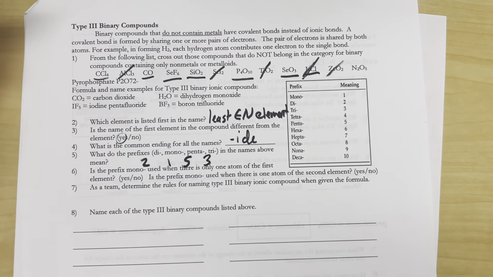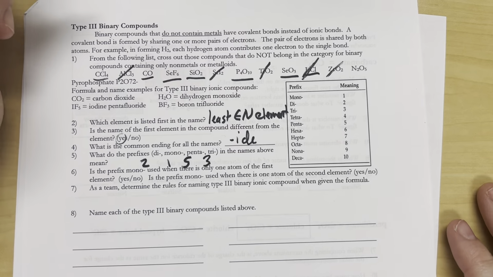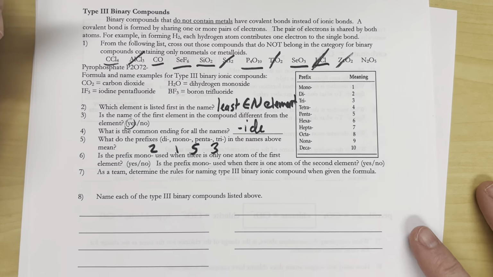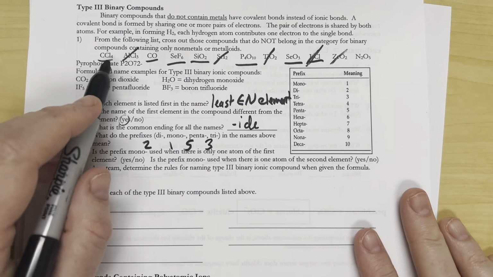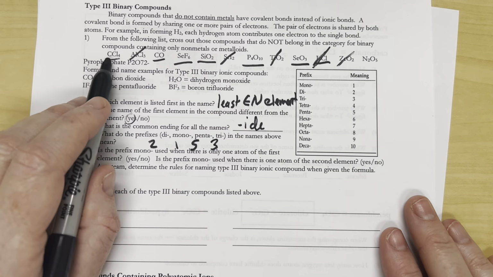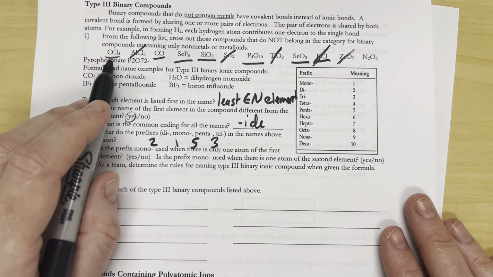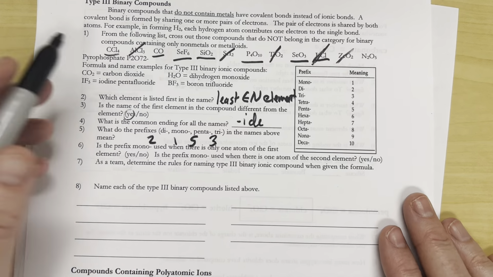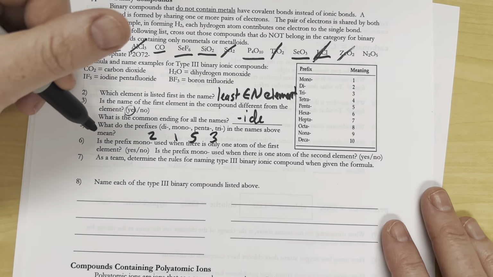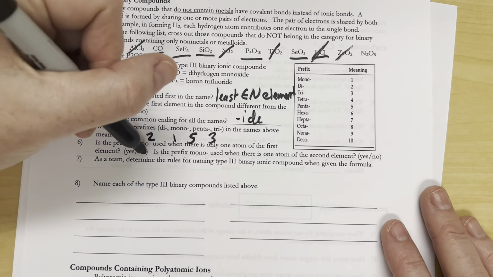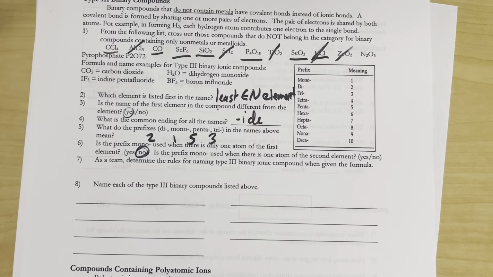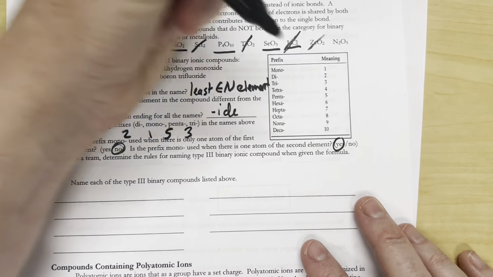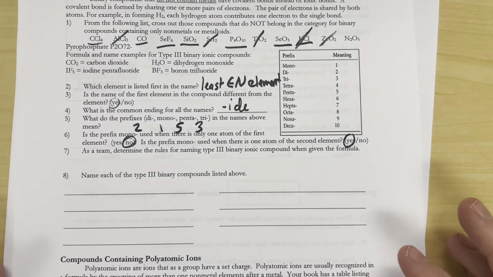2, 1, 5, 3. All right, is the prefix mono used when there's only 1 atom first? If there's only 1 atom of the first, we don't call it monocarbon tetrachloride, we just call it carbon tetrachloride. We talked about that in class. Chemists really hate mono, and there's a reason for that. So no, you're never going to use mono as your prefix. Is the prefix mono used when there's 1 atom of the second element? Yes.